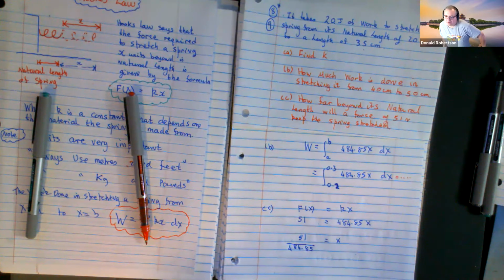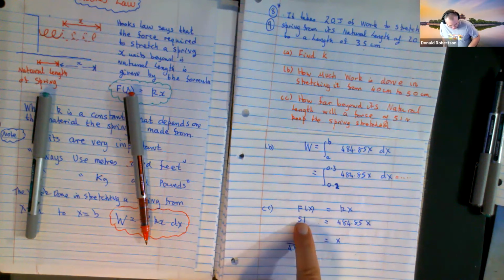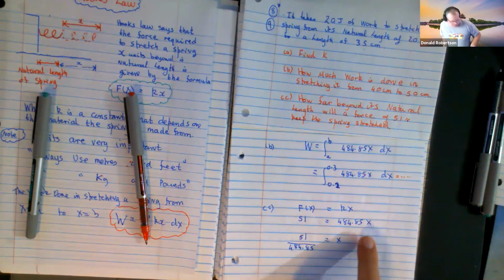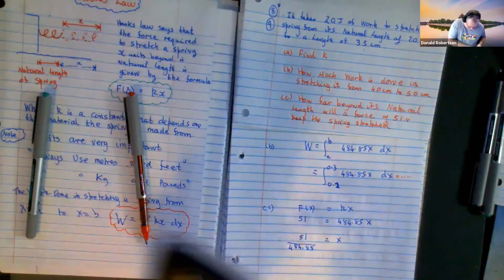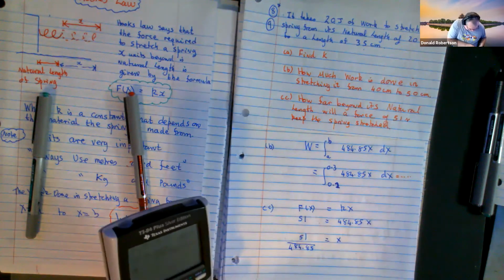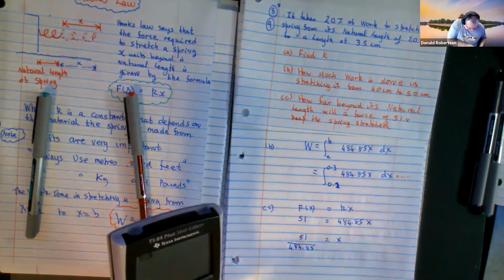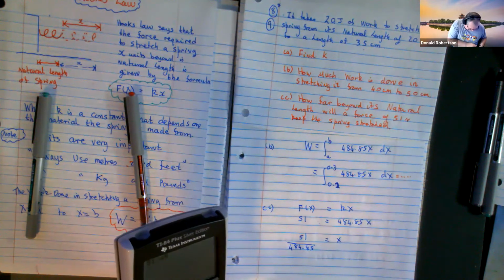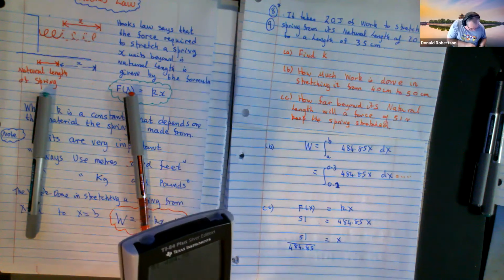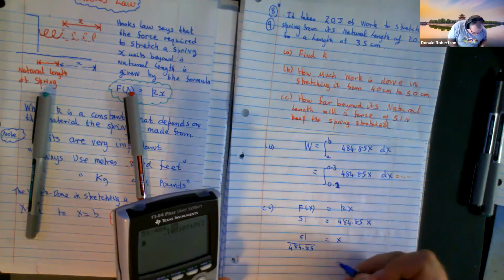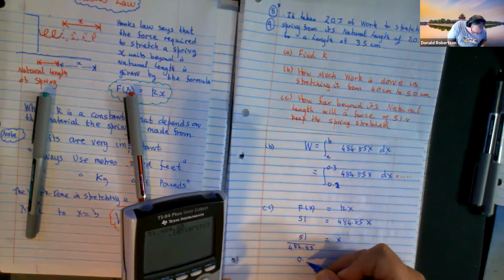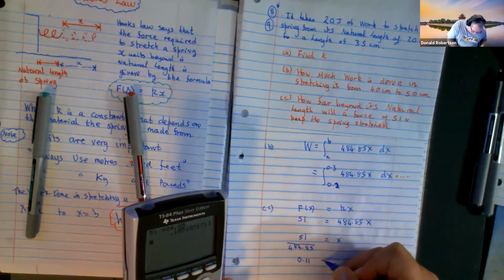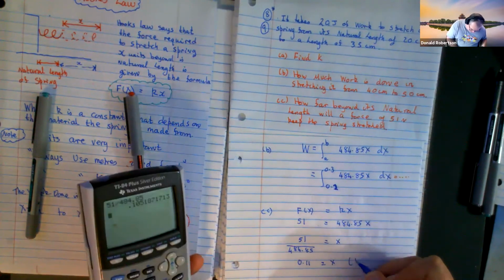The question was, how far beyond its natural length? Isn't that just another way of saying what is x when the force is 51? Well, when the force is 51, what is x? Divide. And let's see what that looks like. Hopefully I'll put in all the digits. It's going to be 51 divided by 484.85. And I am looking at approximately 0.11 to 2 decimal places. So that would be 11 centimeters.